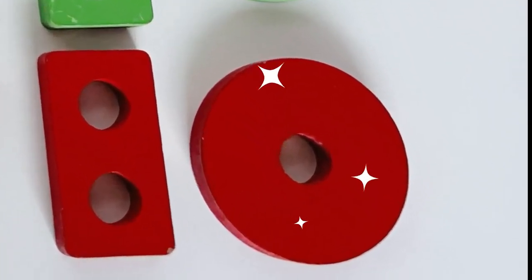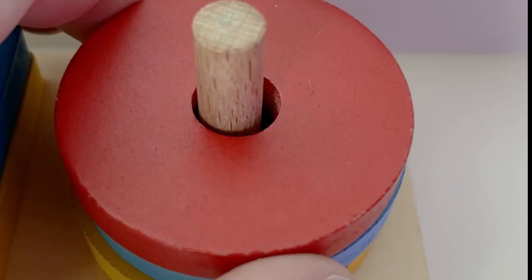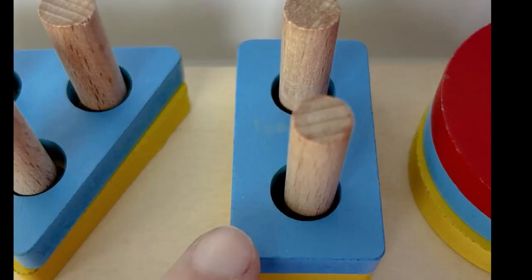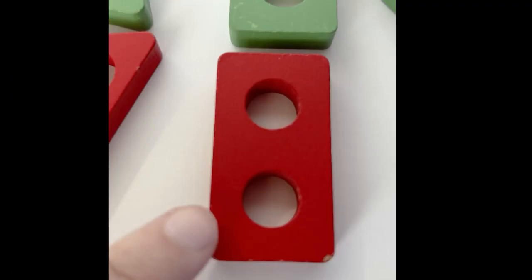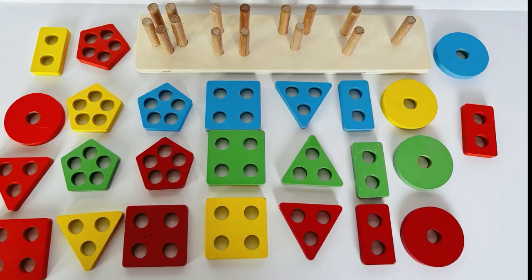Nice finding. You did it. Good job. Let's get it back on our puzzle too. Now we have 3 circles on our puzzle. Next up is a rectangle. We need to find a red rectangle. Can you remember this shape? Where is it? Where's that red rectangle?